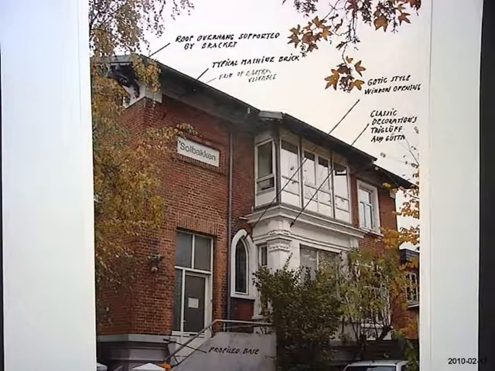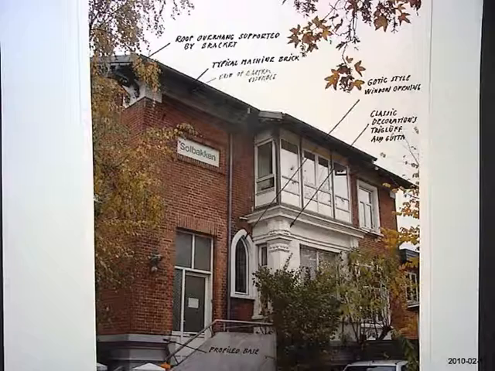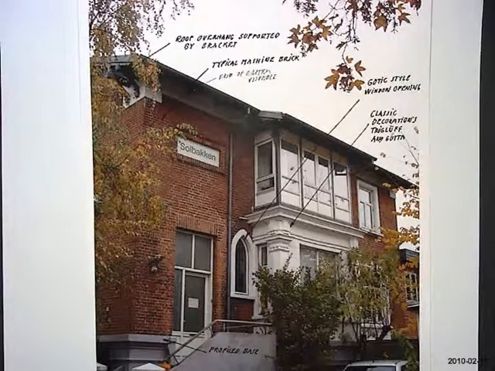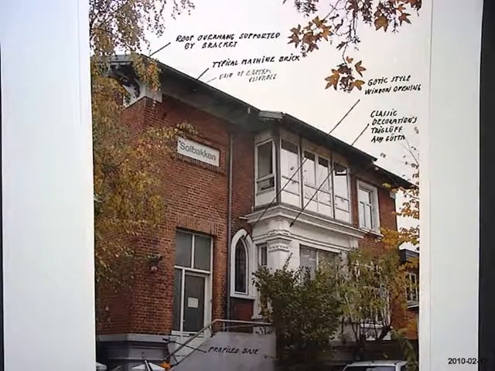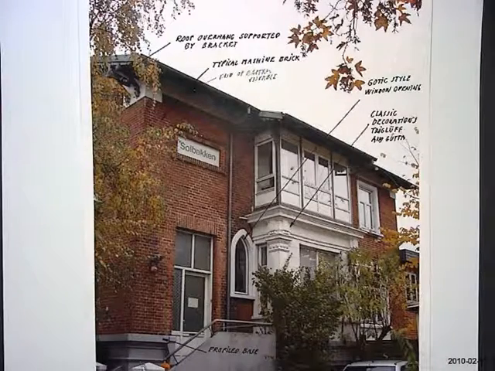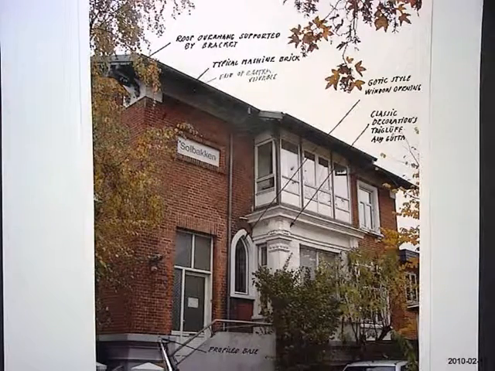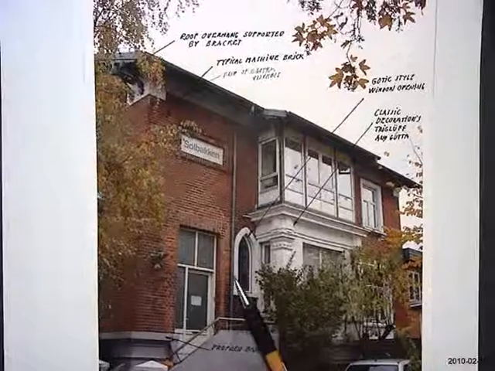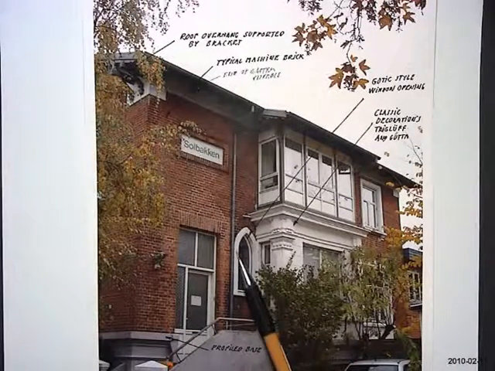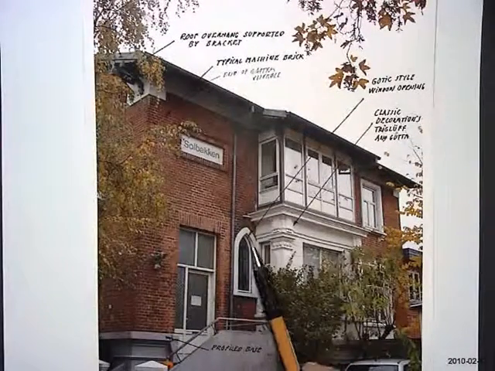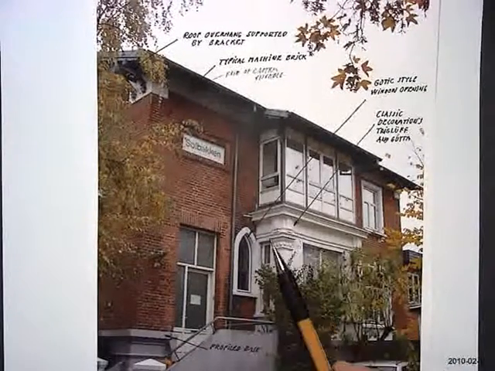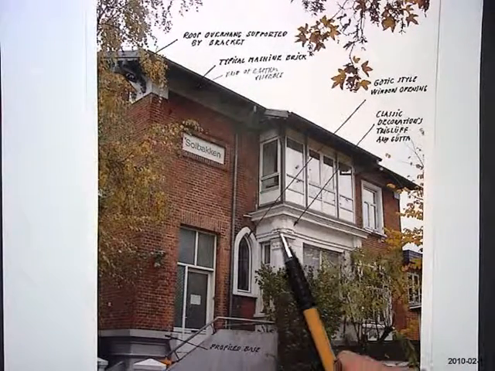And if I start here in the foundation, you can see you have a profiled base here, and here we have a Gothic window and some classical style with decorations of triglyph and gutta here.